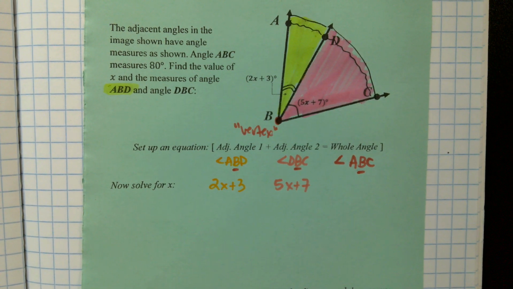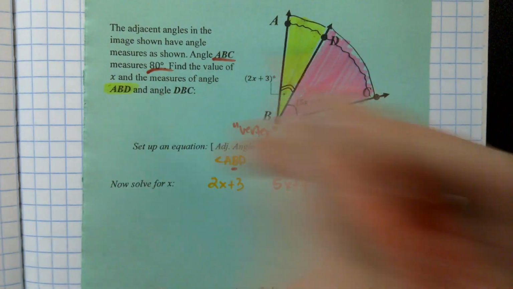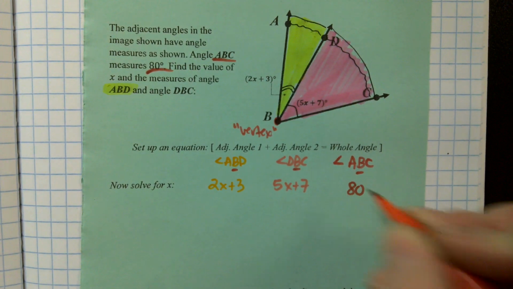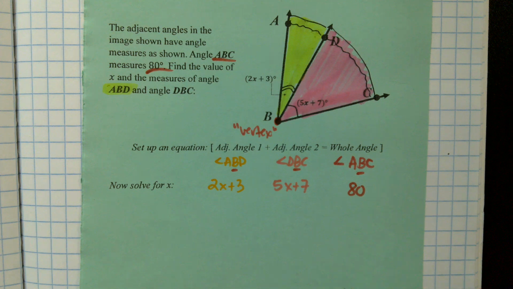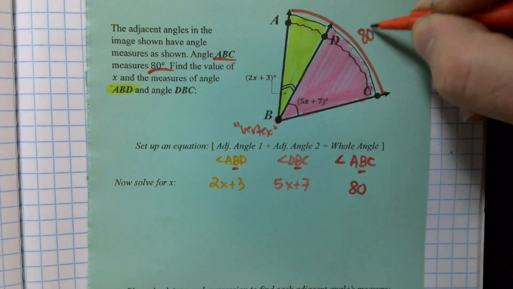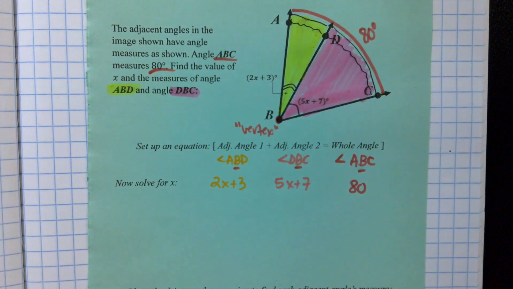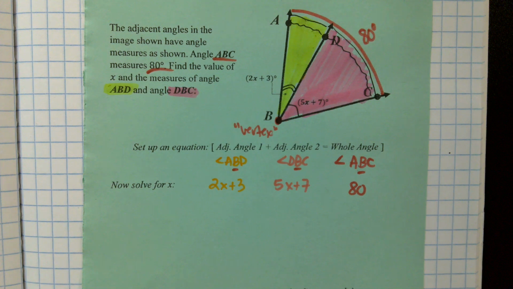Do I know what angle ABC is equal to? Yeah, what is it? 80 degrees. It's in the question, right? So this whole thing here is 80 degrees. Well, what do I want? I want to find the value of x, obviously, but I also want to find the measures of my yellow angle ABD and my pink angle DBC, right?